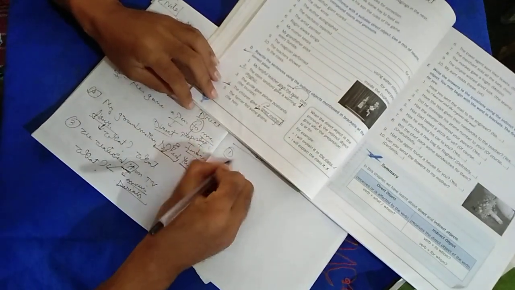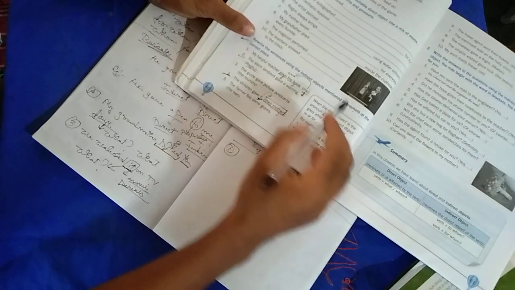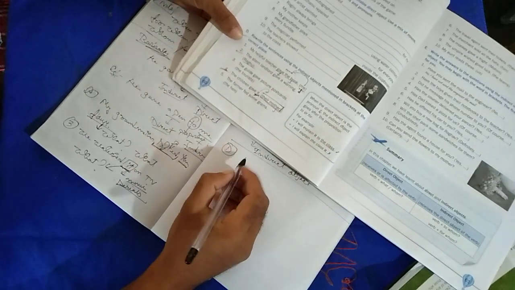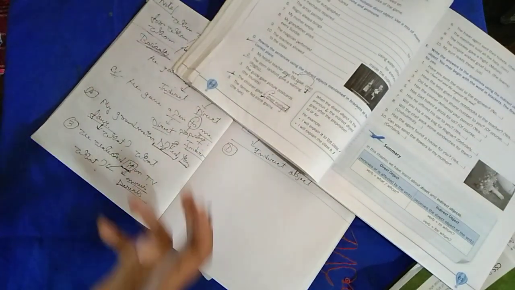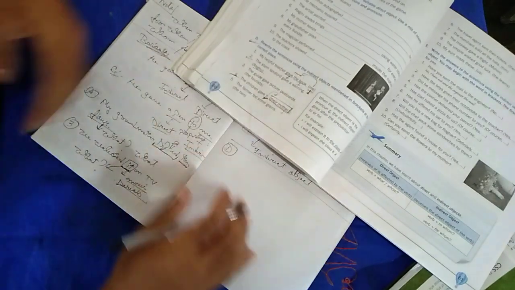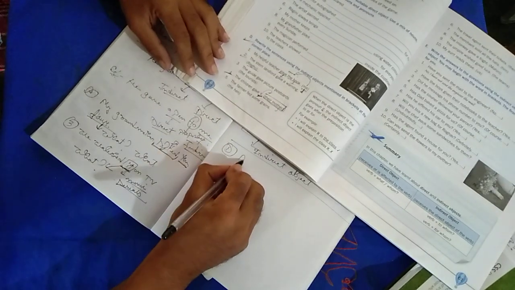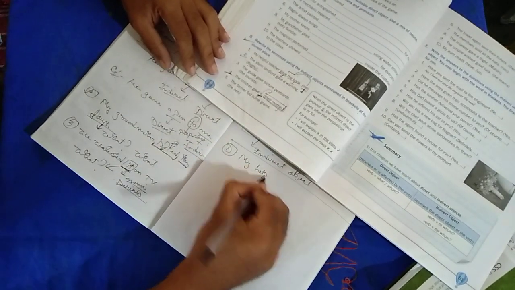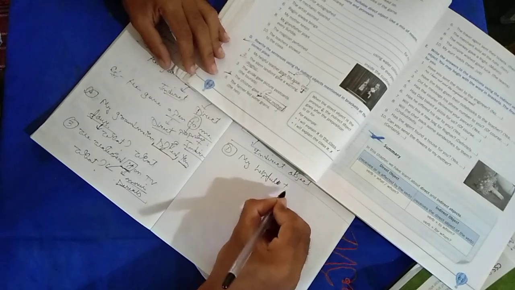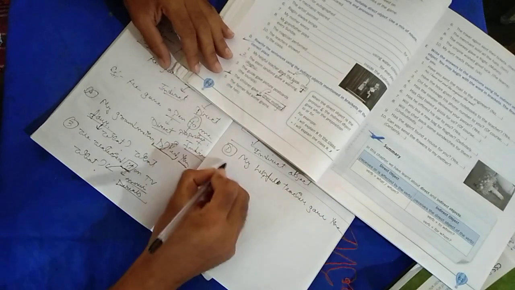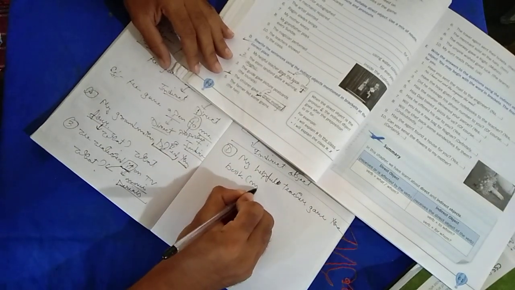Next, let's move forward. Rewrite the sentences using the indirect objects mentioned in brackets at the correct place. The indirect object is given in the bracket, and you have to put that indirect object in the correct place. My helpful teacher gave the book. So me here is the indirect object.